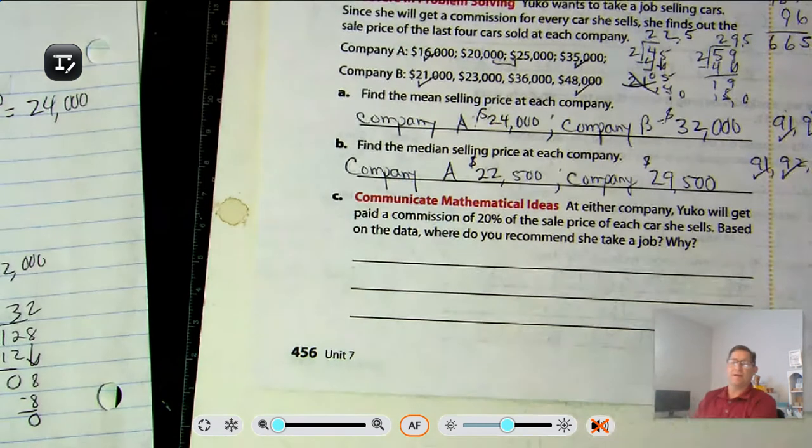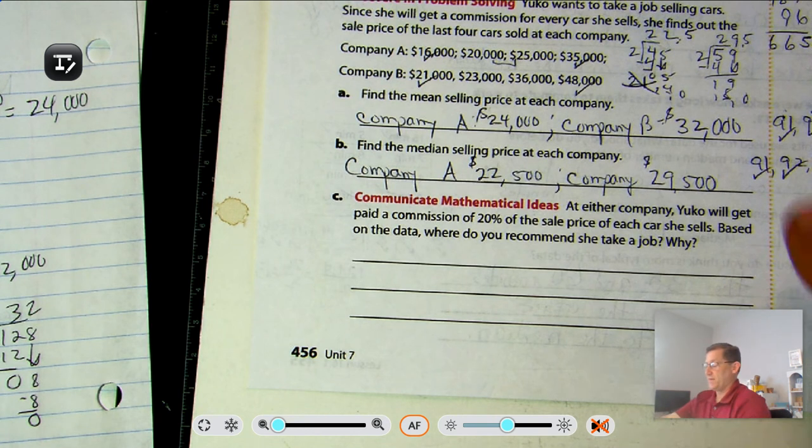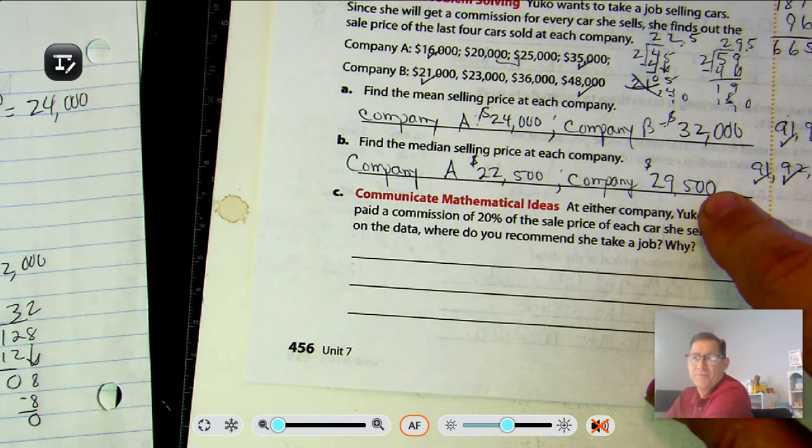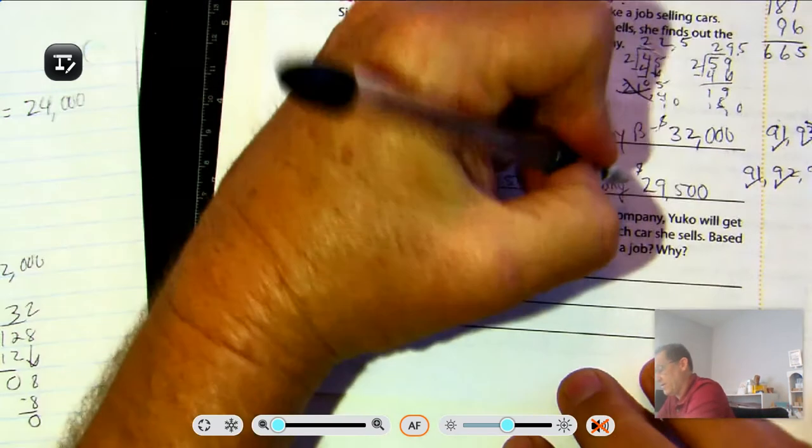All right. So at either company, Yuko will get paid a commission of 20%. So that doesn't matter. The more money the company averages on selling cars and the higher the middle price, the more money she's going to get. Well, company B has a higher mean, and they also have a higher median value. So she should definitely work at company B.